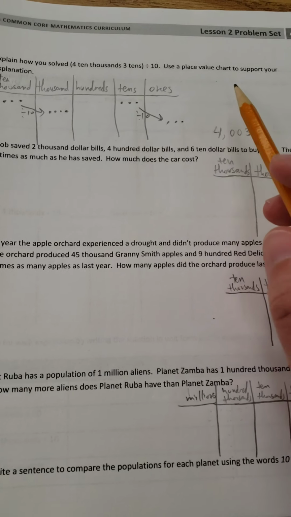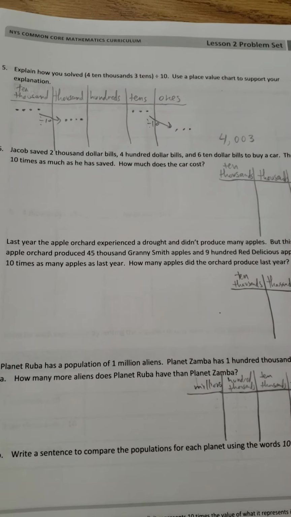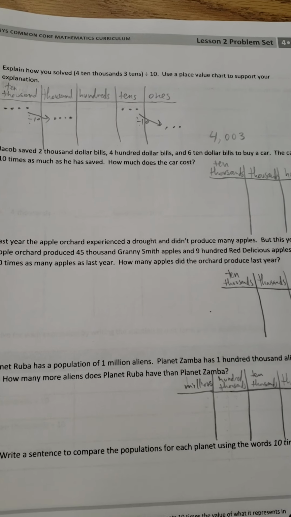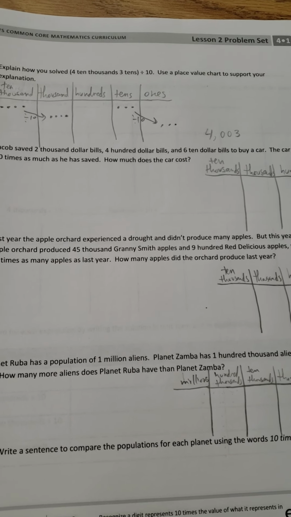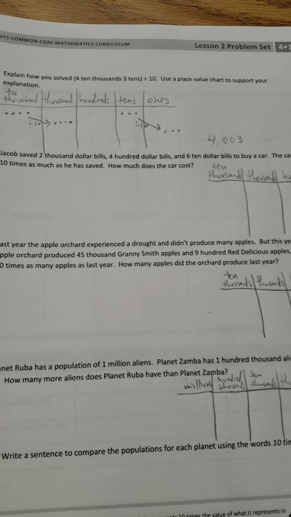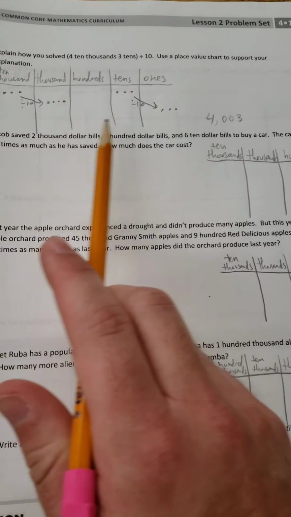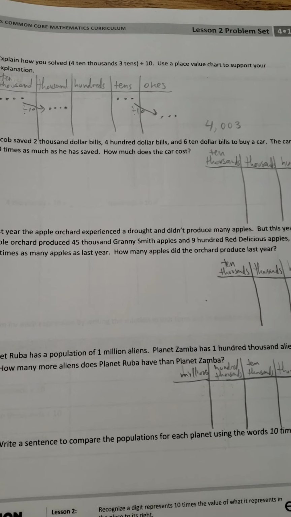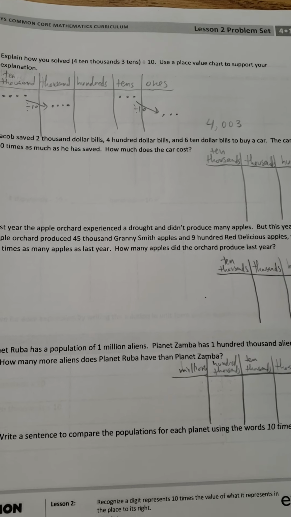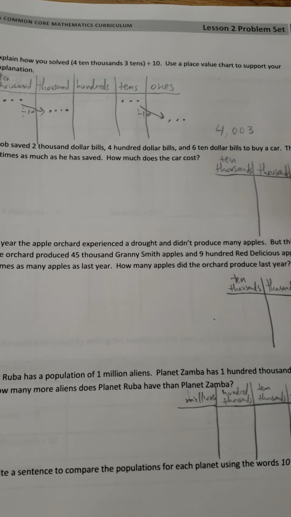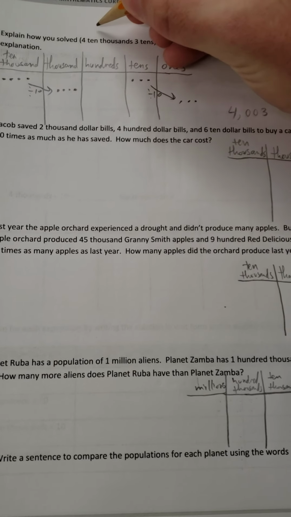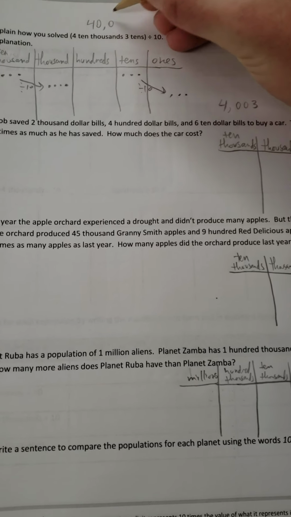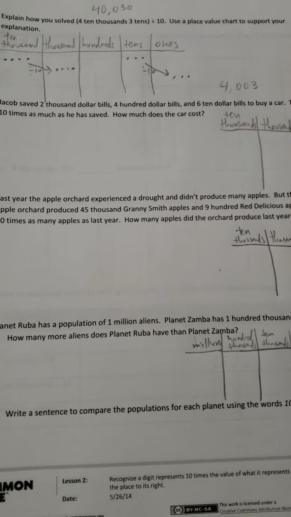So if you would like to explain in words over here, you could just explain how when you divide by 10, each place value shifts to the right one column. Because this originally was 40,030.